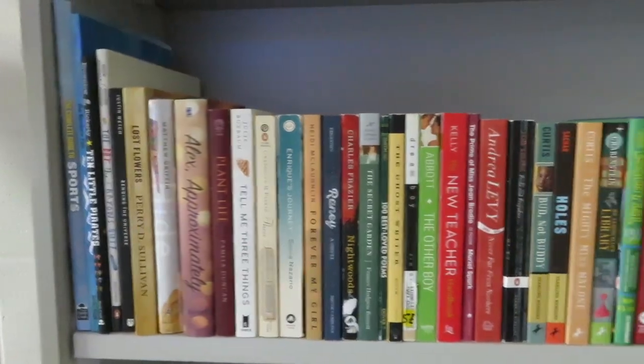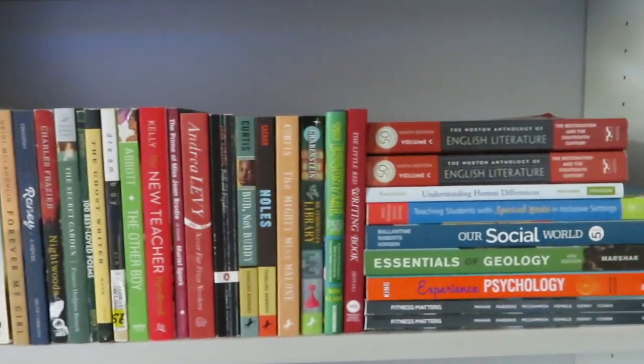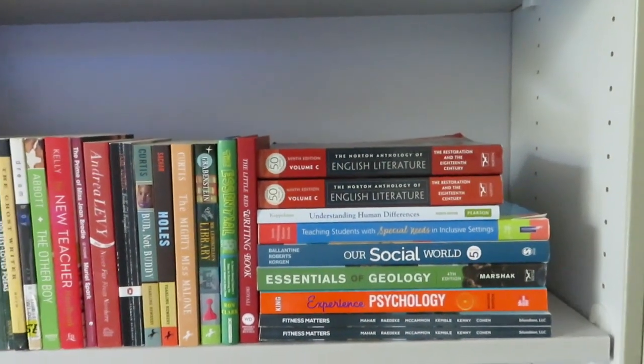You also have, under the softbacks that cannot stand up, the ones that are sitting on their side, actually college books that seniors can look at if they're interested. A lot of them are taking dual enrollment classes, and quite a few of them are taking psychology, the AP course. I have my psychology book there.